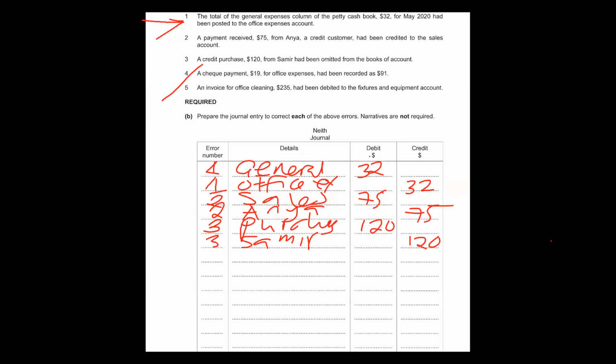All right, so the error of transposition. You've seen the numbers have been moved. Instead of writing 19, somebody switched the digits and wrote 91. So to correct the error, you take the difference thereof.